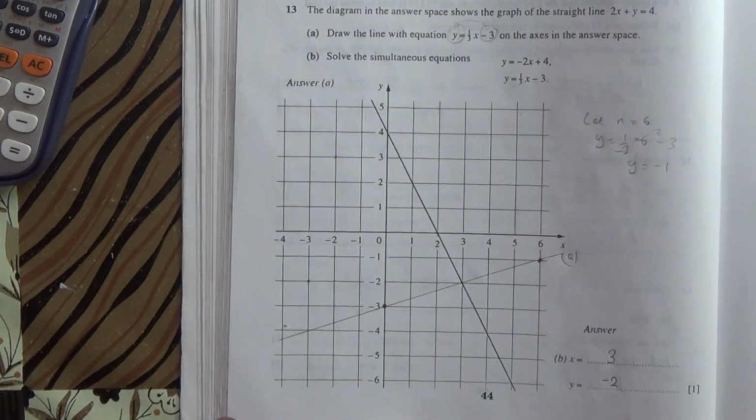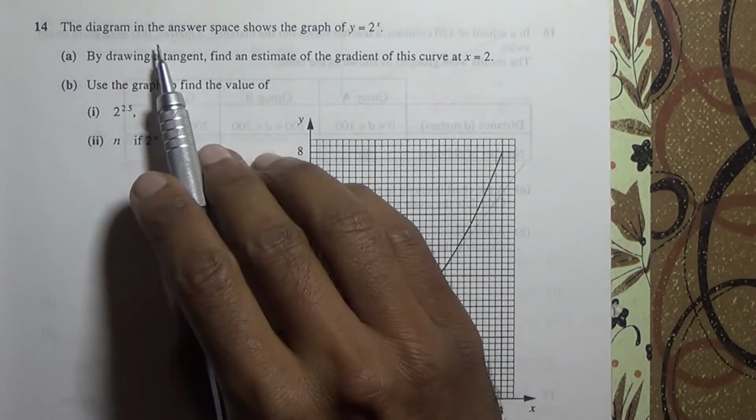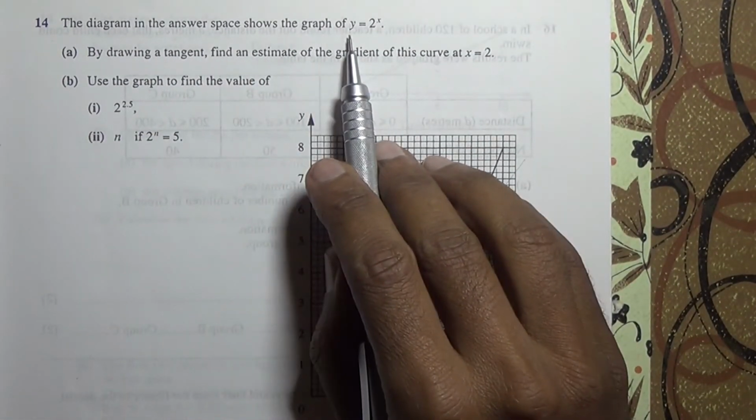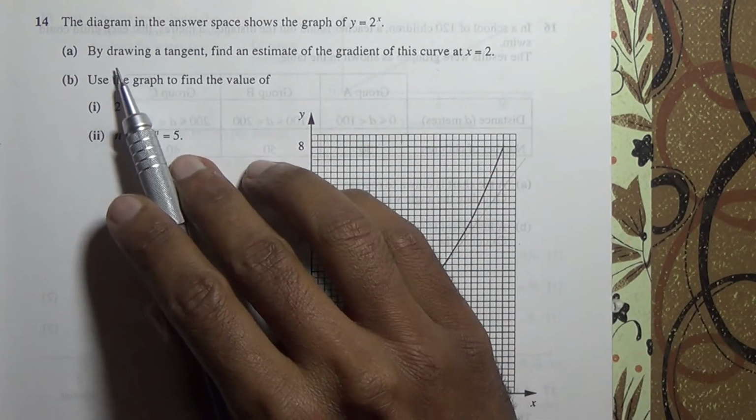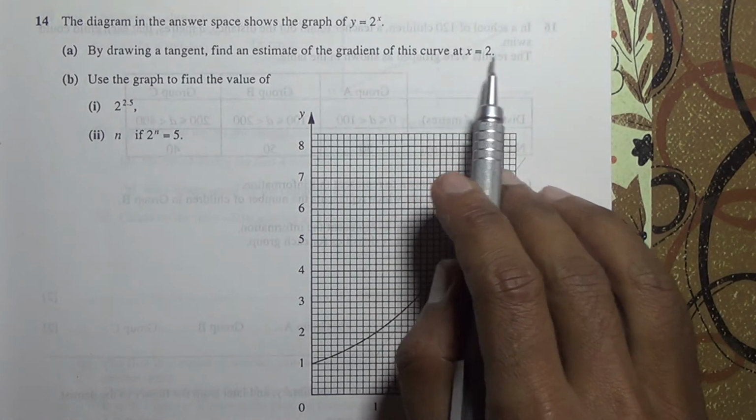That's it. Okay, question number 14 is an exponential graph. The diagram in the answer space shows the graph of y is equal to 2 power x. By drawing a tangent, find an estimate of the gradient of this curve at x is equal to 2.